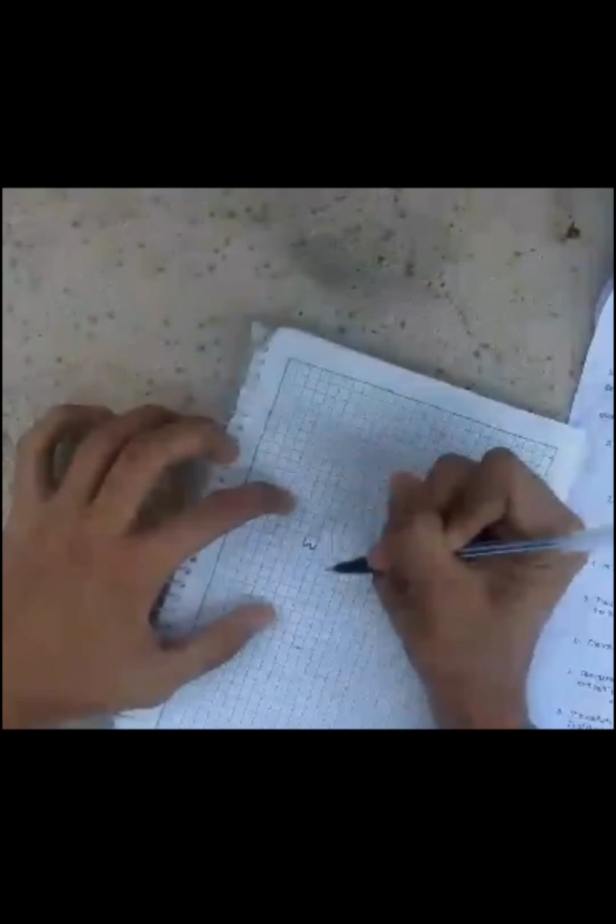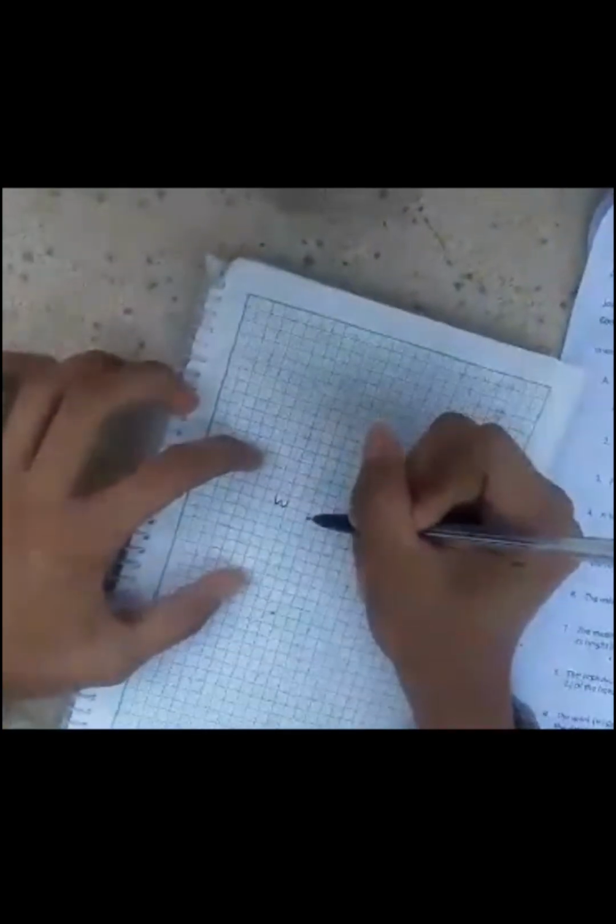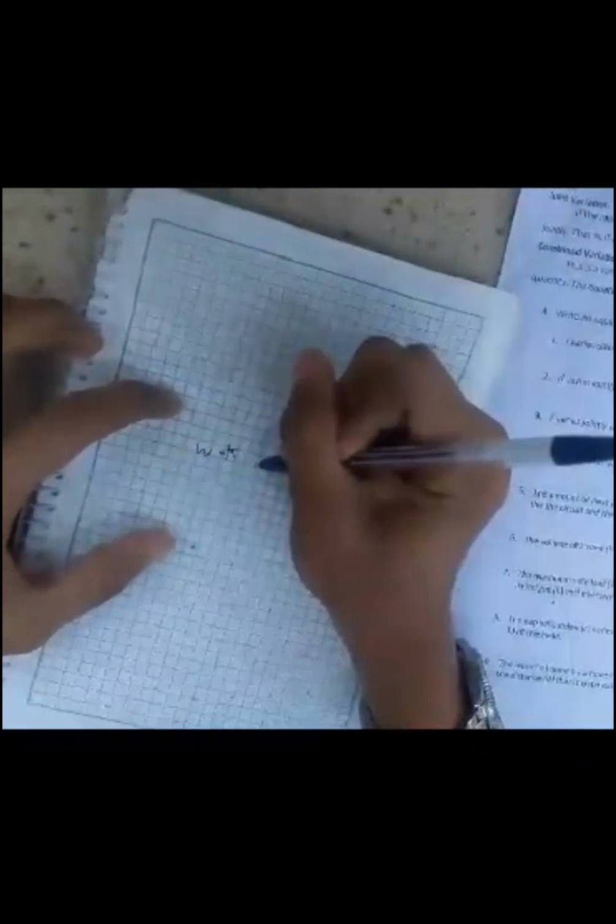Work W done by a force in moving an object varies jointly with the mass m of the object and the distance d that it is moved.